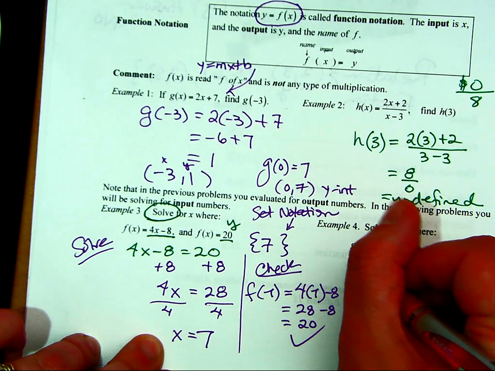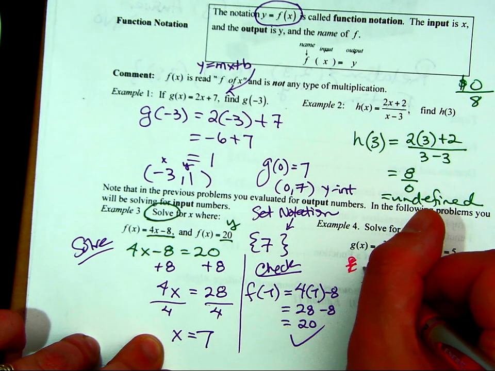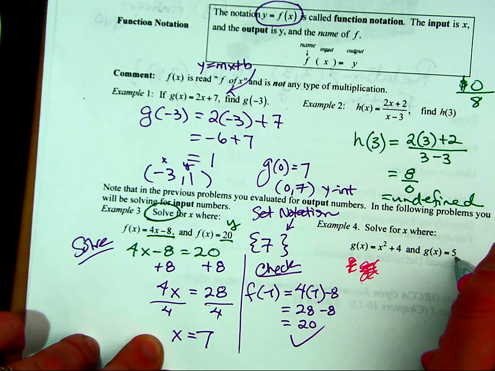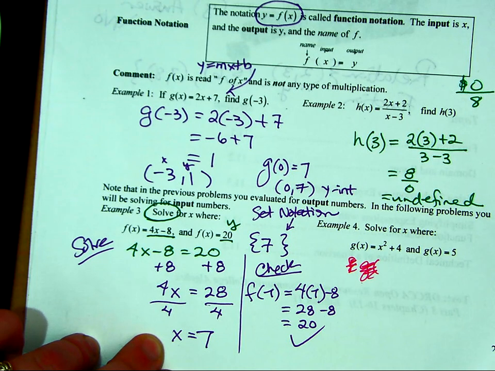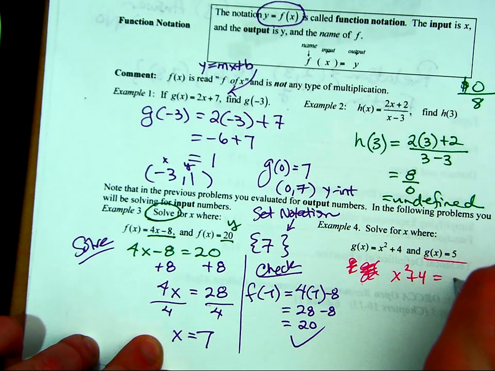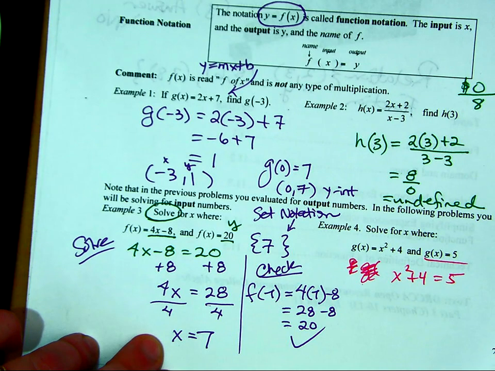So if we go, that's not g. No, actually, we're not doing that. We're setting it equal to 5. I don't have the x. So what do I have to write in order to solve? Tell me what to write. I want to solve, what's that? Equals 5. Brilliant.